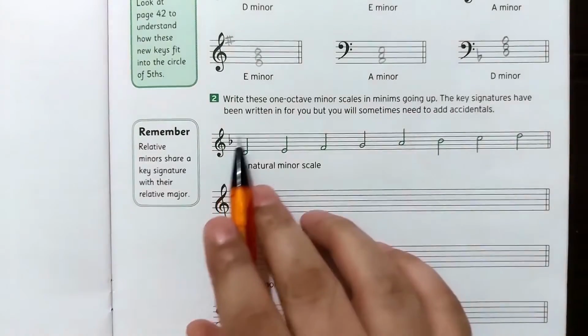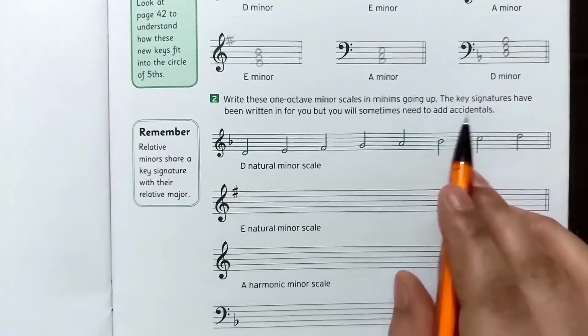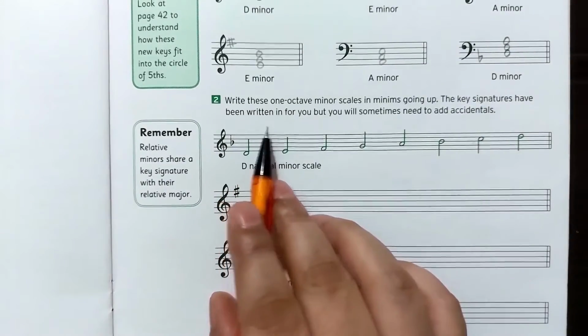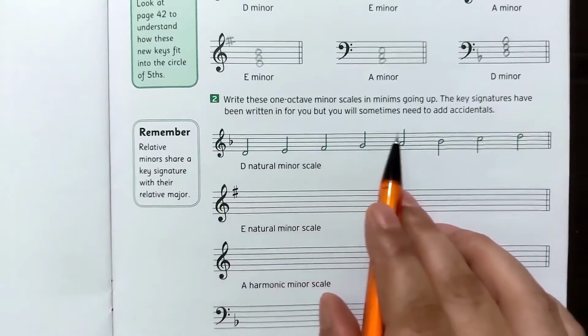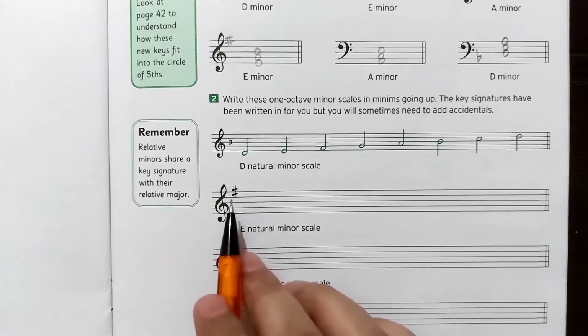Now here we have to write these one octave minor scales in minims going up. The key signatures have been written in for you, but you will sometimes need to add accidentals. So we have to write a one octave minor scale going up in minims, and they have given us the key signatures, but sometimes we may have to add the accidentals. Okay, so let's write it down.